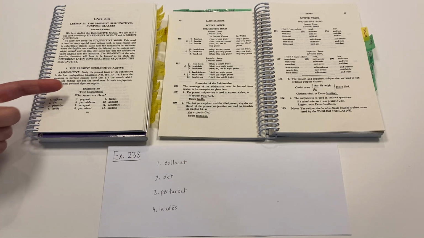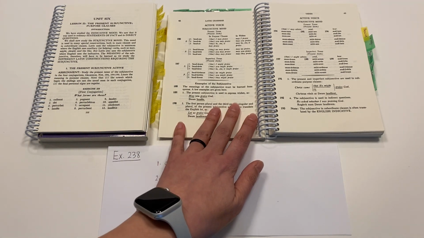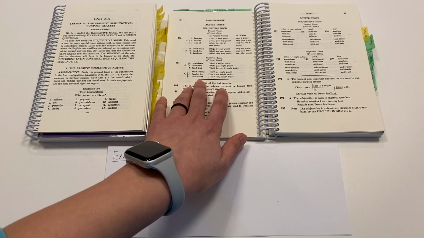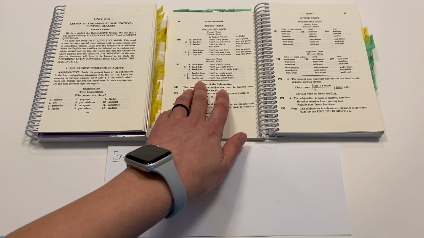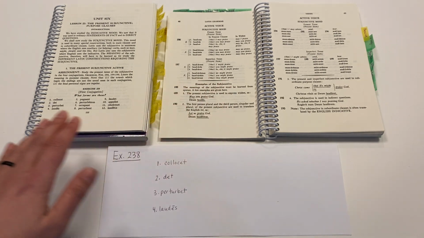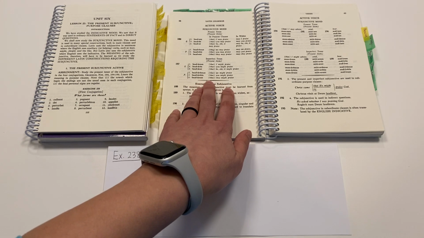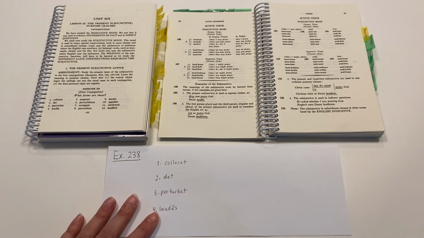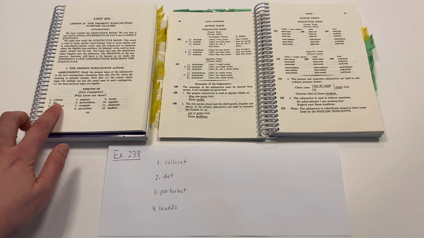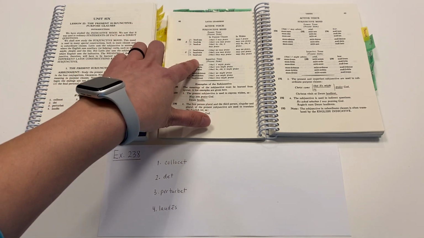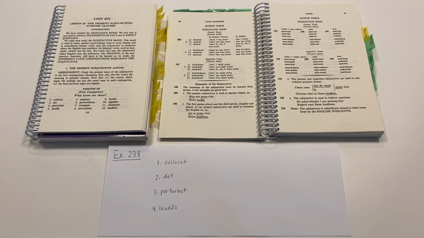So let's take a look at exercise 238. That's primarily going to be here on page 48, the example of our model verb laudo, now in the subjunctive mood. This is our first conjugation verb information. So we are going to be looking for these certain endings in our model verbs so that we can say their person and number.